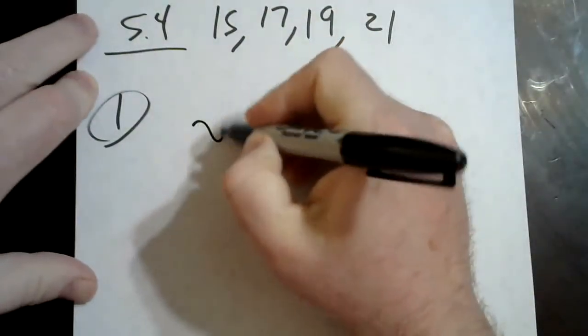All right, let's do problems from section 5.4. And the first one is kind of like number 15 in the book. Make a scatter plot of the data in the table below. So they give us a table of data, and I guess I'll go ahead and write it down on the paper.